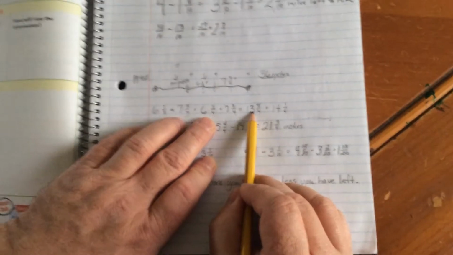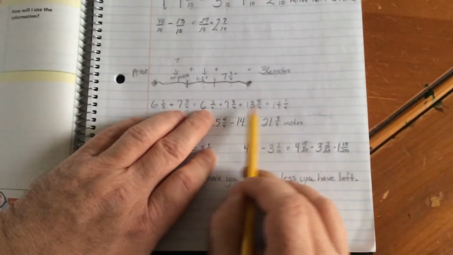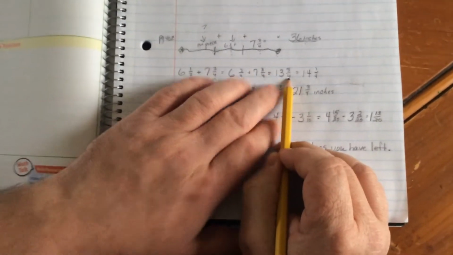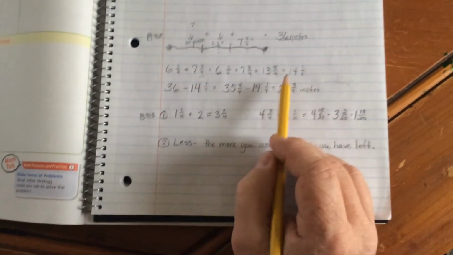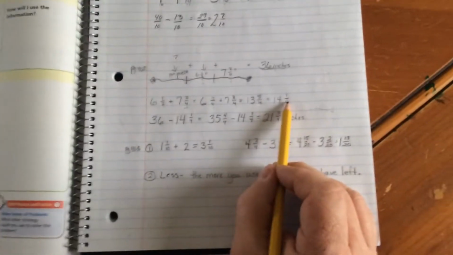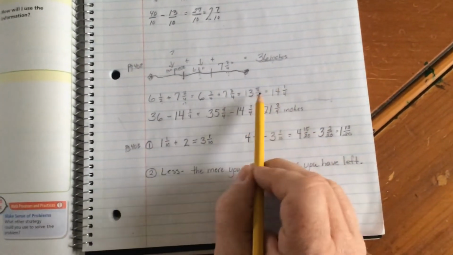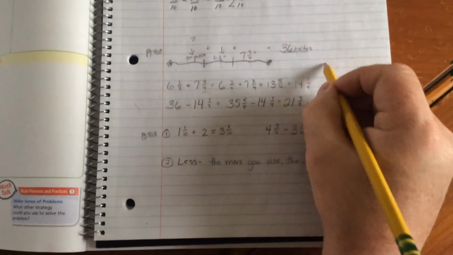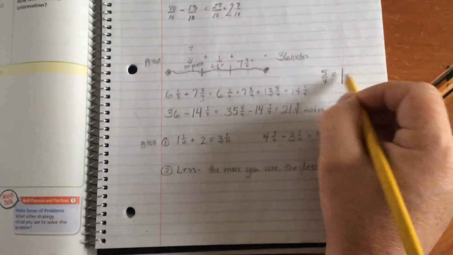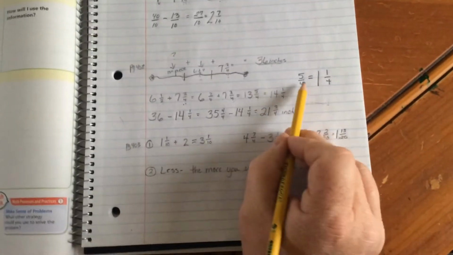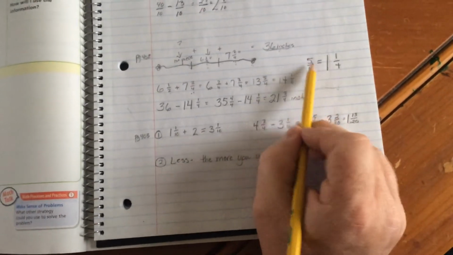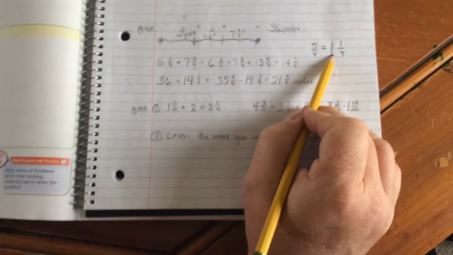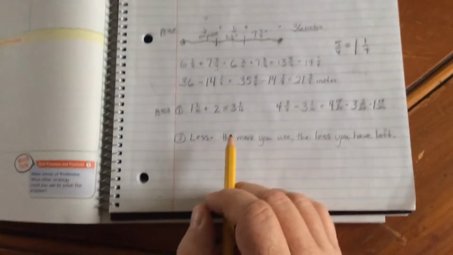6 and 7 is 13. 2/4 plus 3/4 is 5/4. Now 5/4 is an improper fraction, which means it's greater than 1. So we need to change it to a mixed number. So 5/4 is equal to 1 and 1/4, because 5 divided by 4 is 1, with 1 remaining. 4/4 make 1 whole, there's 1/4 left over.